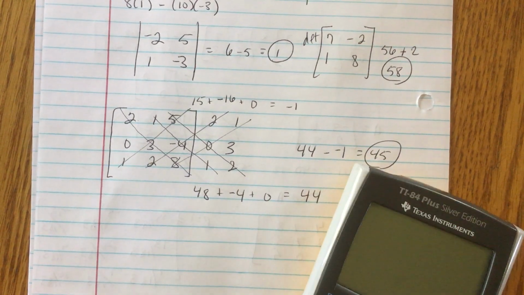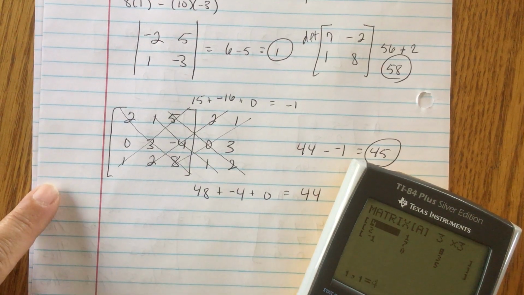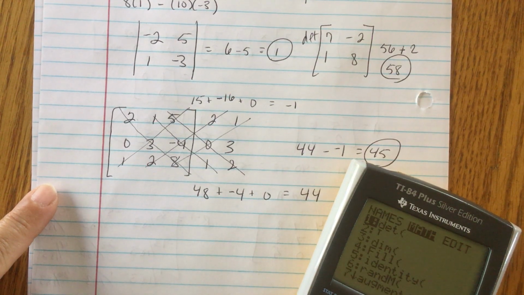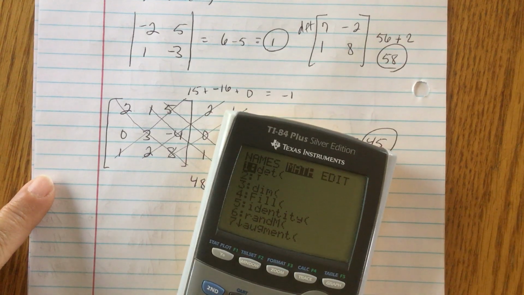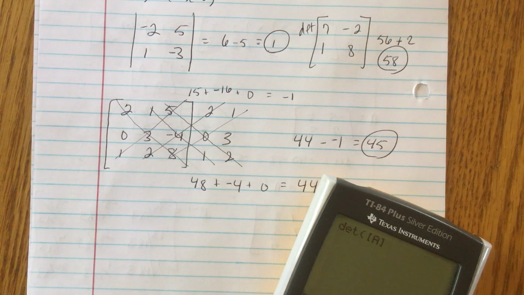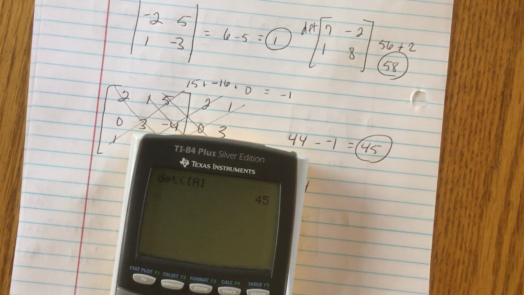Okay, so let me give you one. And you can check this. You can go to your calculator, do second matrix edit. And it's going to be a 3 by 3. So it's 2, 1, 5, 0, 3, negative 4, 1, 2, 8. Second quit, second matrix, go over to math. The very first option is determinant. Hit enter, and we want to find the determinant of the matrix that we just made. So second matrix A, hit enter, and you get 45. It's a good way to check your answer when you're doing your homework.